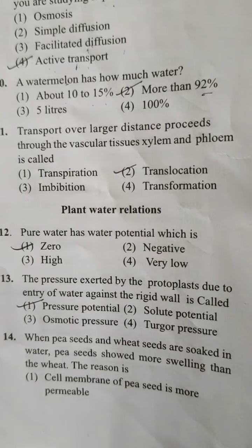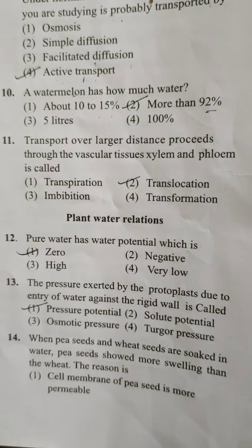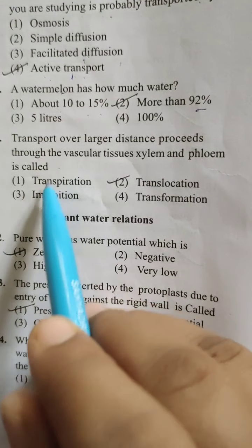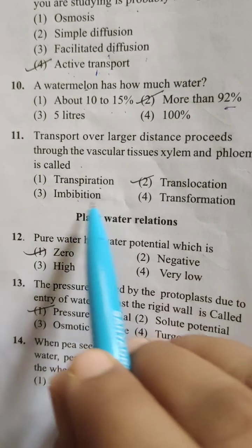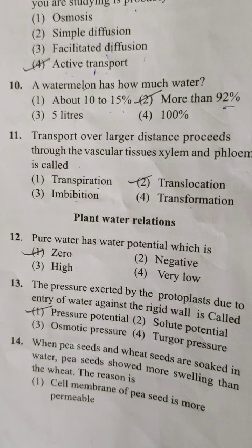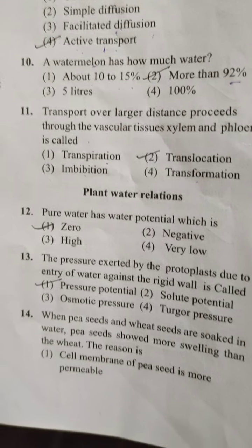Next, transport over larger distances through vascular tissues, xylem and phloem, is called: Options 1. Transpiration, 2. Translocation, 3. Imbibition, 4. Transformation. So what do we call that? It is called translocation, option 2.